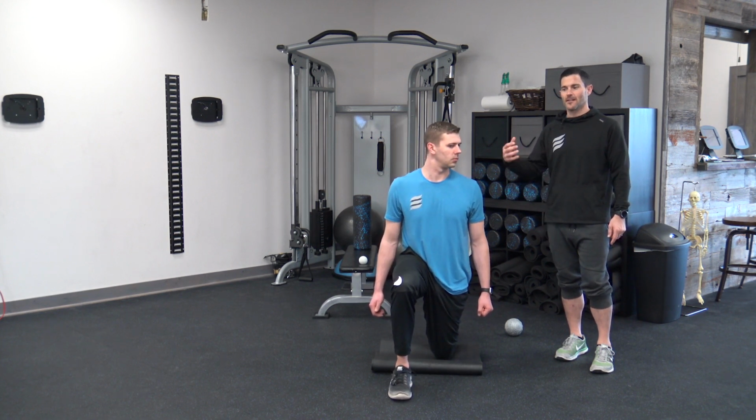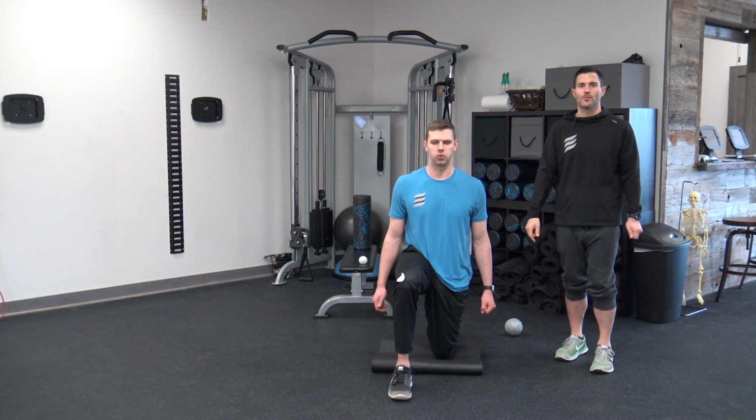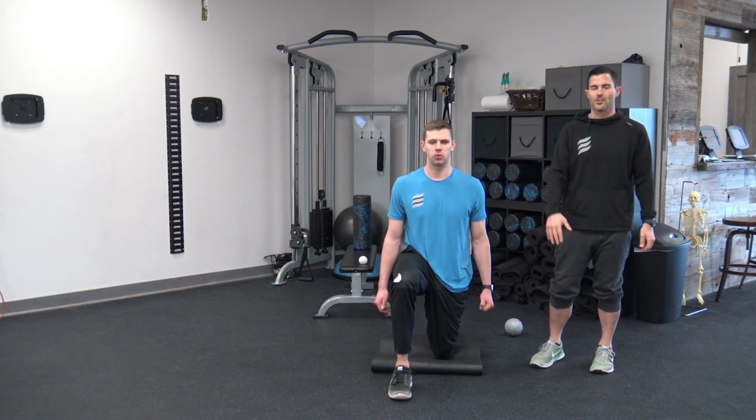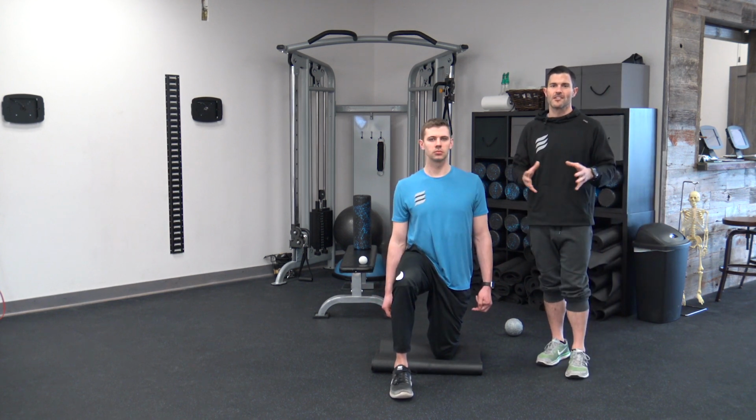And then he's going to come back, flex the knee, and go through multiple iterations of that breathing with flexion and relaxing. Let's get into the next muscle.